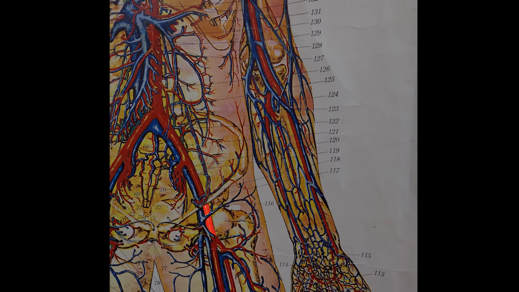As far as the veins go, the femoral artery and the femoral vein are right next to each other. The femoral vein goes under the inguinal ligament and then becomes the external iliac vein. Here, the internal iliac vein and the external iliac vein converge to form the common iliac vein.